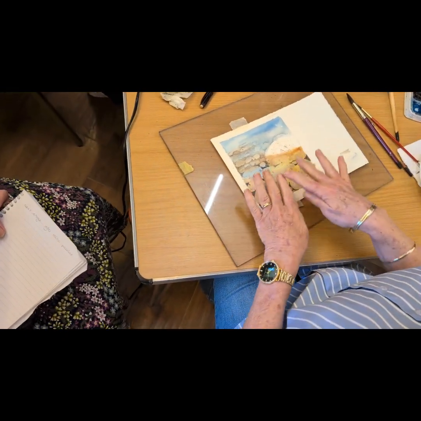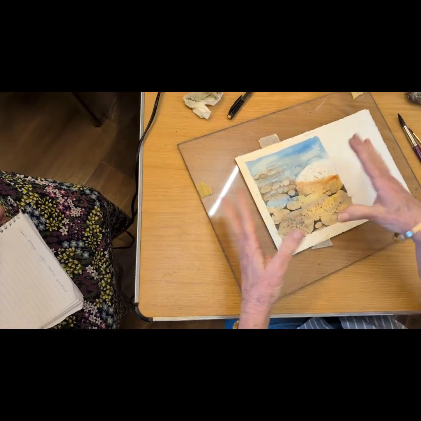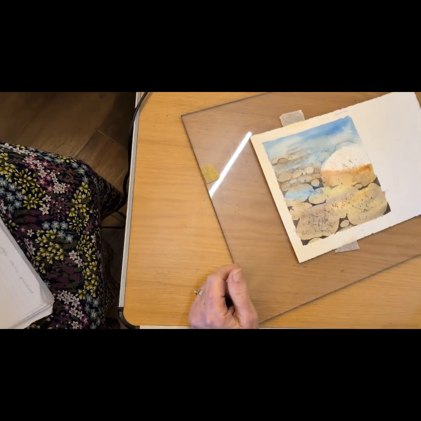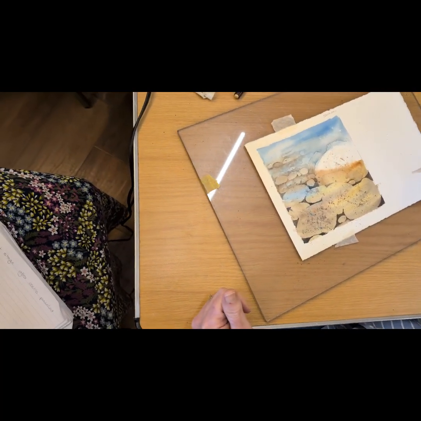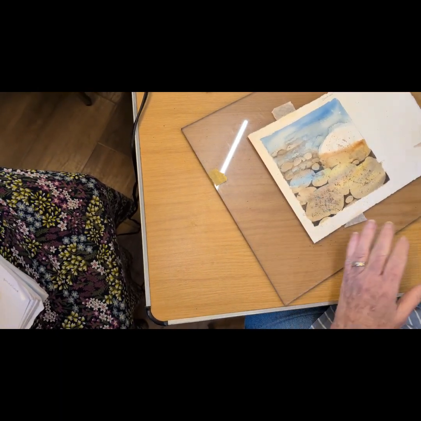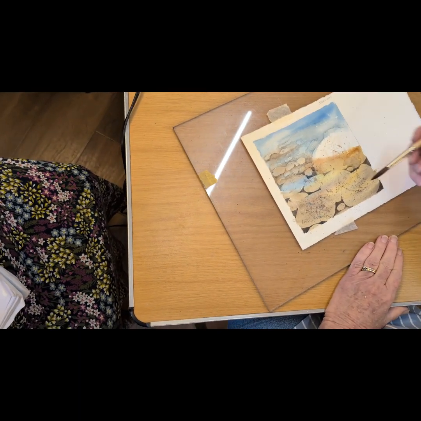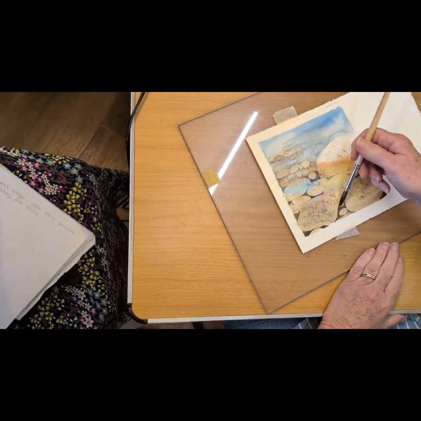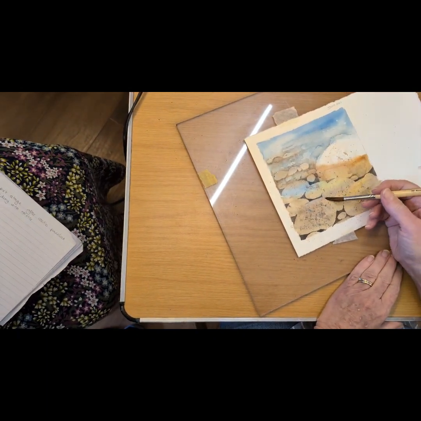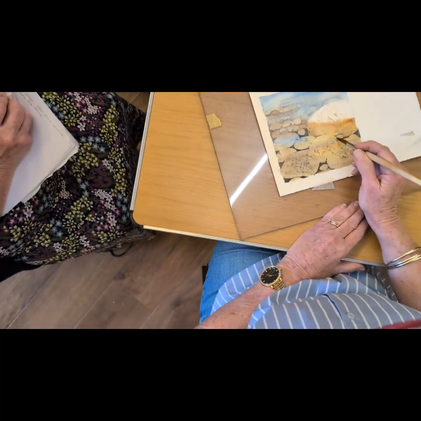So once we've got our splatter and some sort of texture in it, we're going to start putting some shading in our rocks. And it's now that the one rock will start standing out from the other. So the easiest way to do it is, I'm going to make that one in there. So I'm going to wet the rock with my paintbrush.